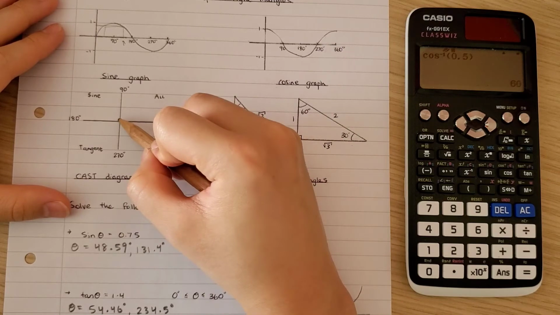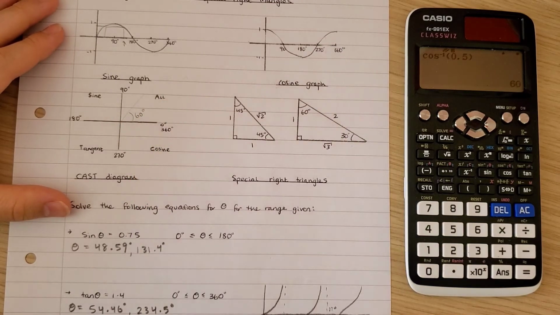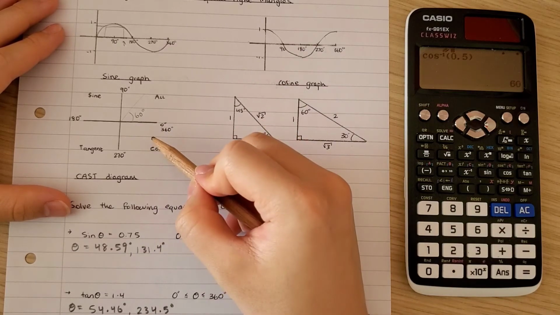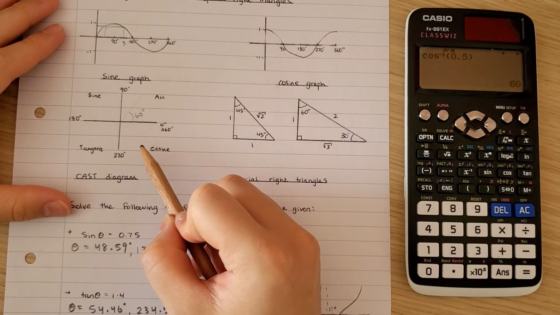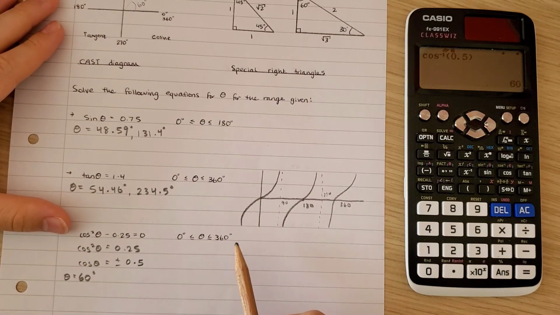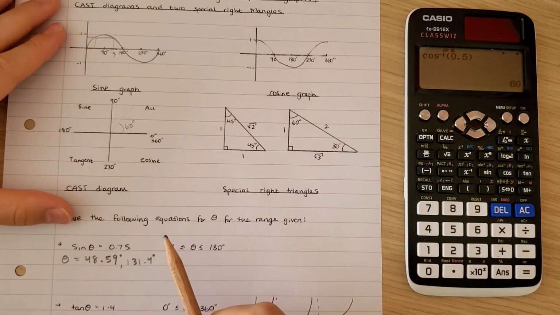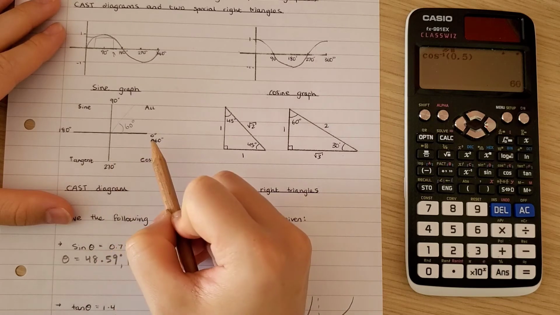So let's say 60 degrees is about here. Right? And we have a cosine region. So we basically want to get the angle in the cosine region. And since the range is between 0 and 360, we know that we're going clockwise because it's positive, right?